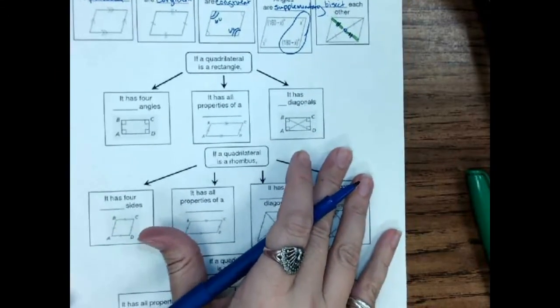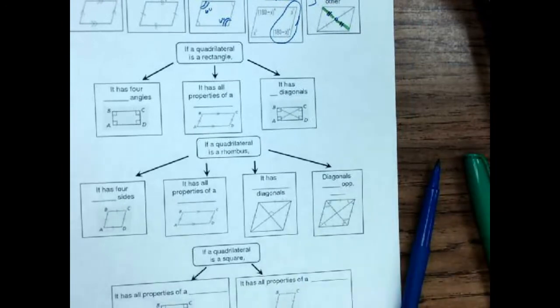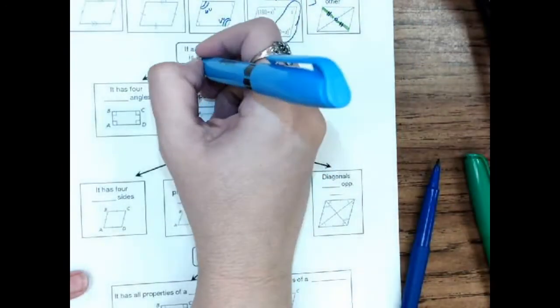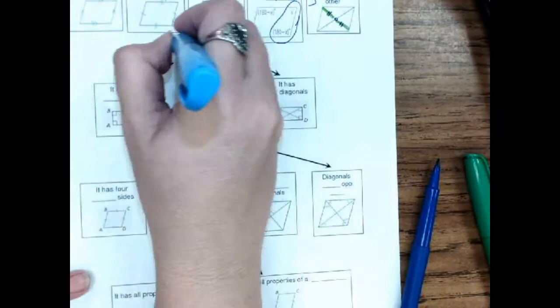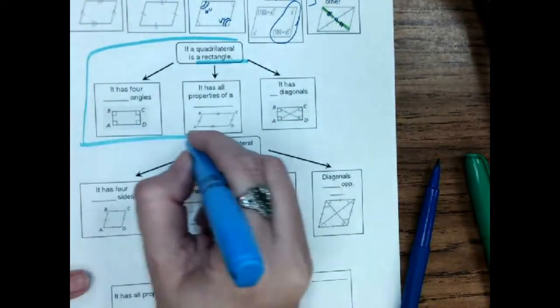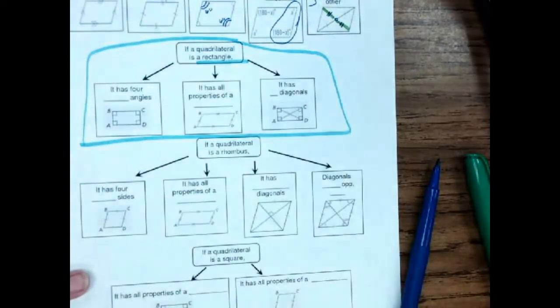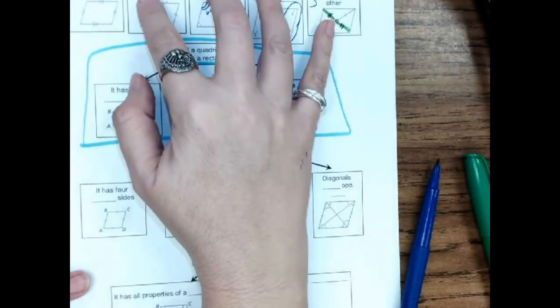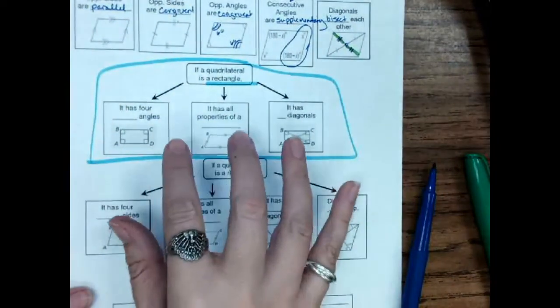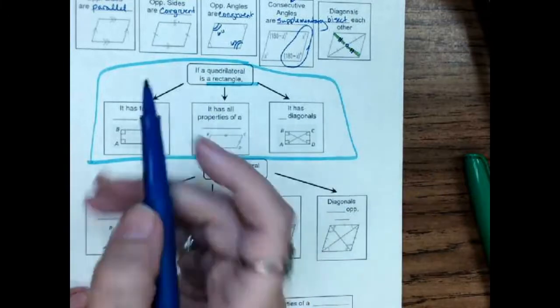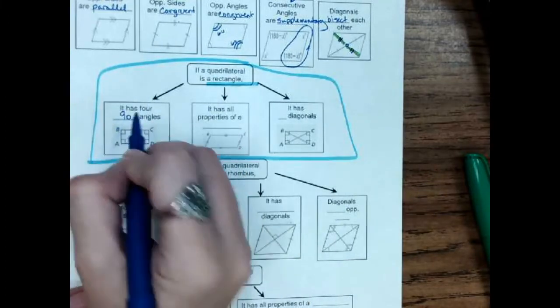Okay, if a quadrilateral is also a rectangle, so this part is all about rectangles here. It has all the properties of a parallelogram, and it has this extra stuff. It has 4 90-degree angles.